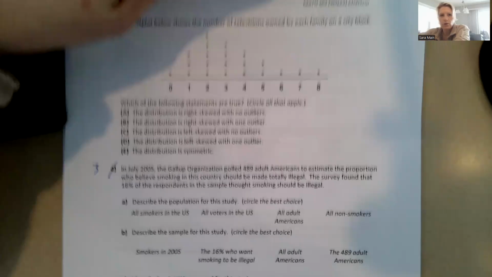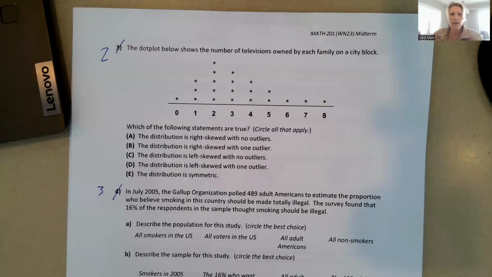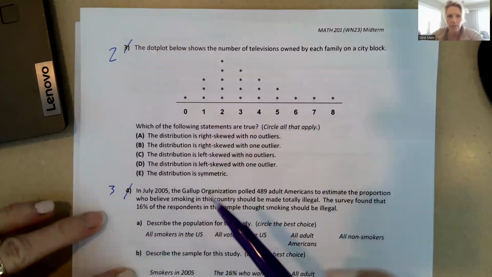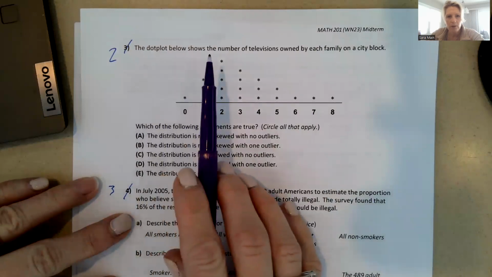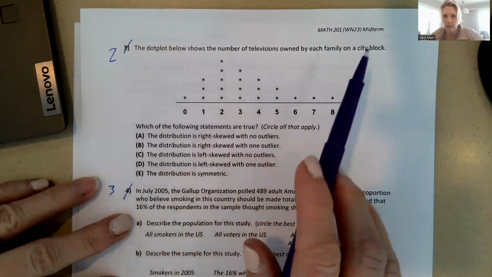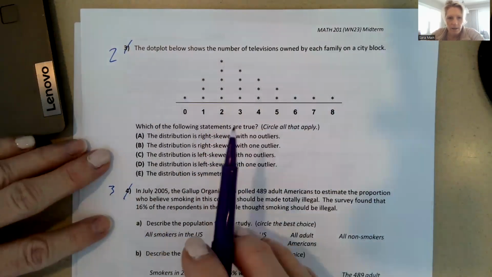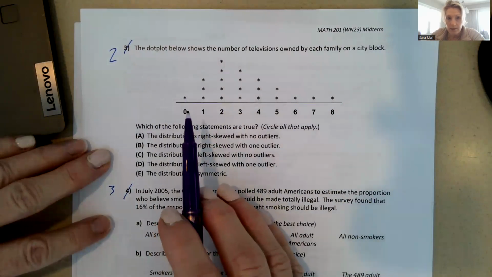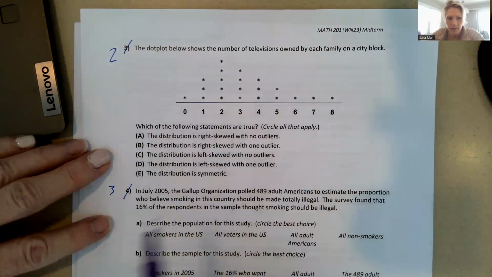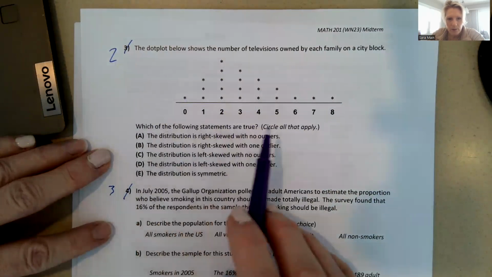Okay, let's look at question number two. Question number two is this dot plot that kind of looks like a histogram. And it says the dot plot below shows the number of televisions owned by each family on a city block. These are discrete data because they could have 0 TVs all the way through 8 TVs. Which of the following statements are true?